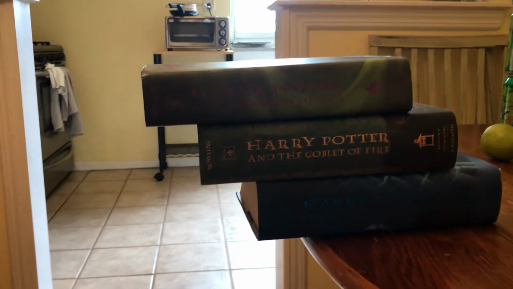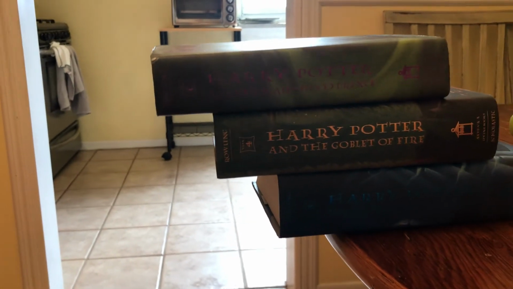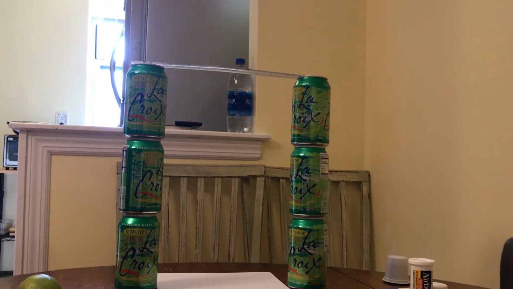And so what we're going to figure out is how far out you can get this extended grouping and not have a tip. Now, I just did it with 3 books, but we're actually going to look at a general situation of n books to see how far out we can make that system go.